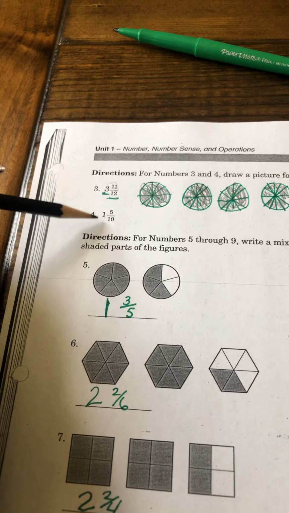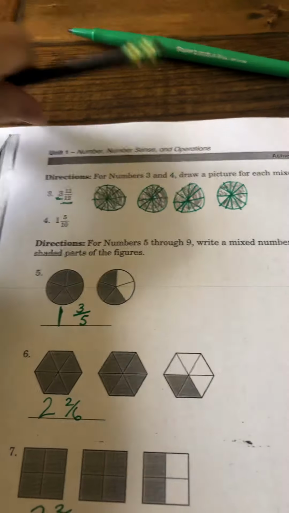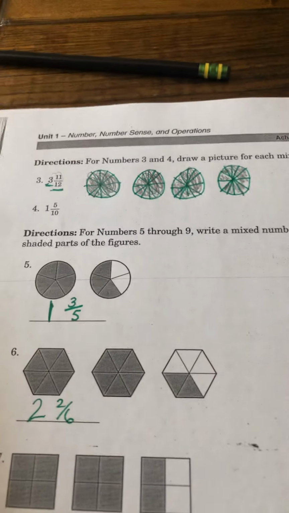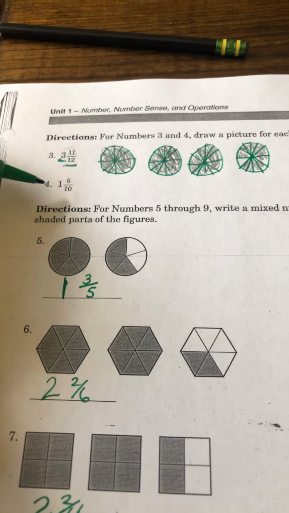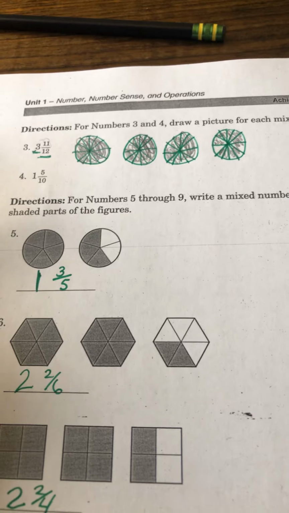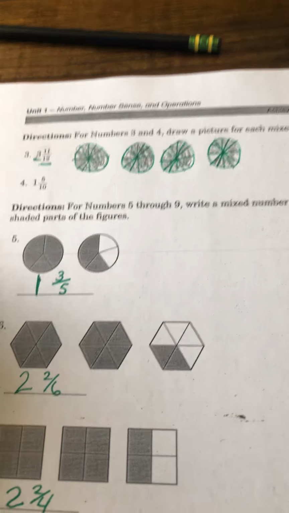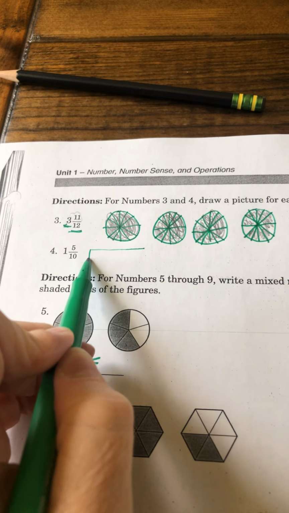So now we have 1 and 5/10. I'm just going to ask you, how many figures, you can kind of say it to yourself, do you think we're going to draw for this one? We have 1 whole and a fraction. So how many pictures should we draw? 2. Okay. So on this one, I'm going to draw in a rectangular form.